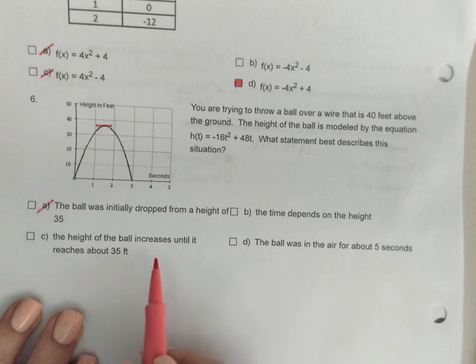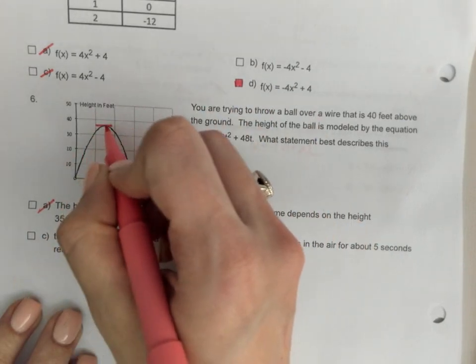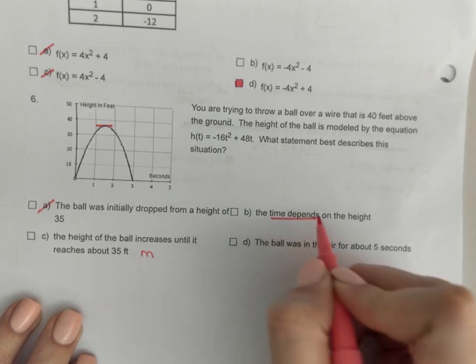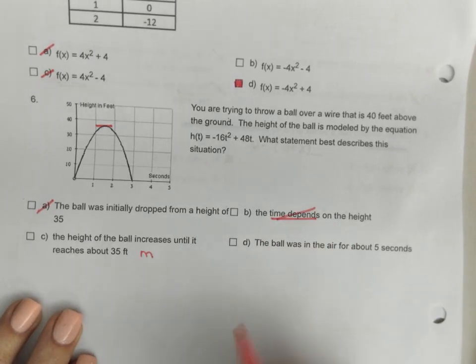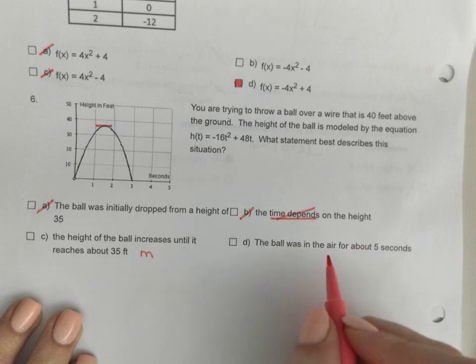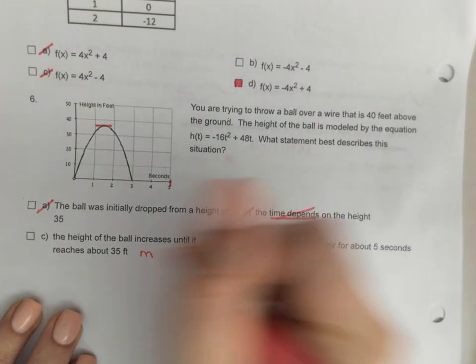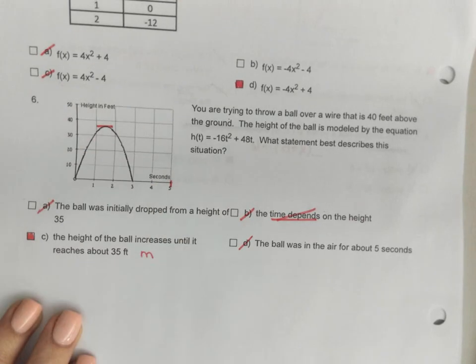The height of the ball increases until it reaches about 35. This is possible. Time depends on height. Time does not depend on anything. Ball was in the air for about 5 seconds. No, it was in the air for 3 seconds. So your answer is C.